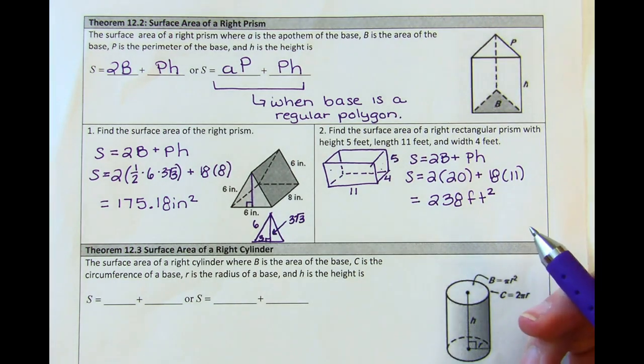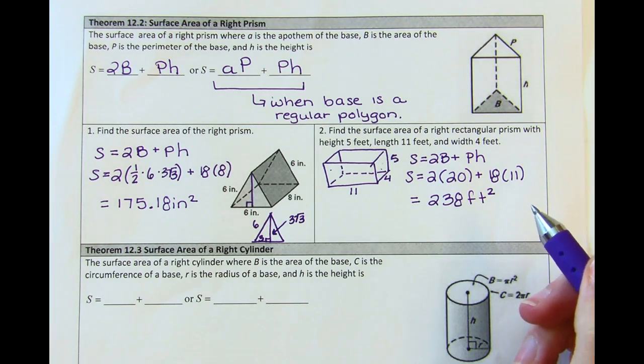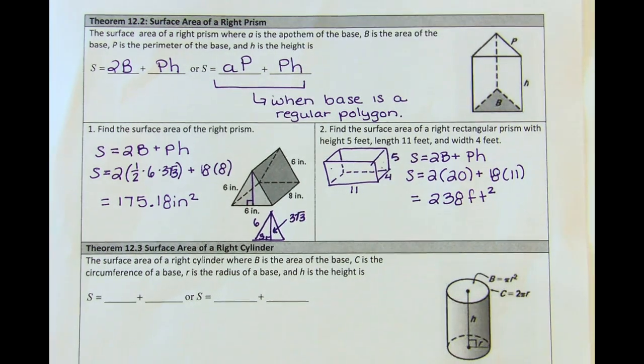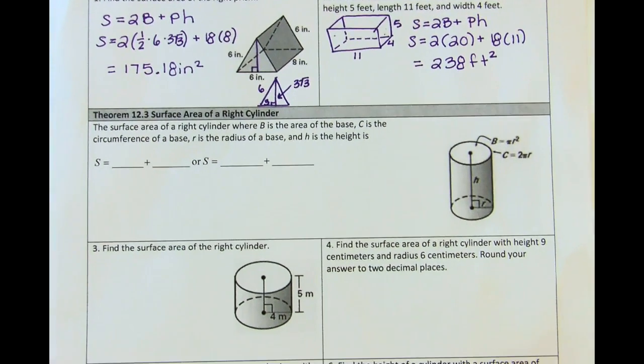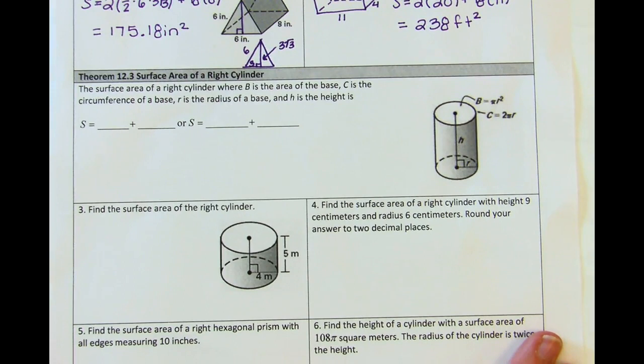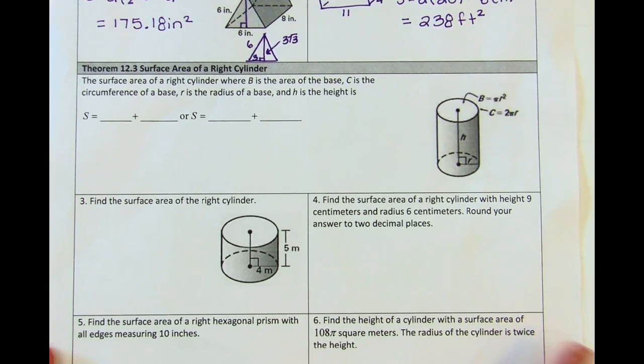Okay, so that is all surface area of a right prism, 2 times the base plus perimeter times height. Okay, so let's go down to theorem 12.3. This is surface area of a right cylinder. Now, this really is pretty much the same thing.